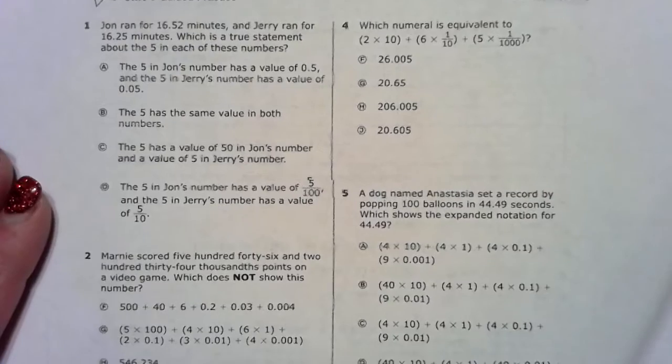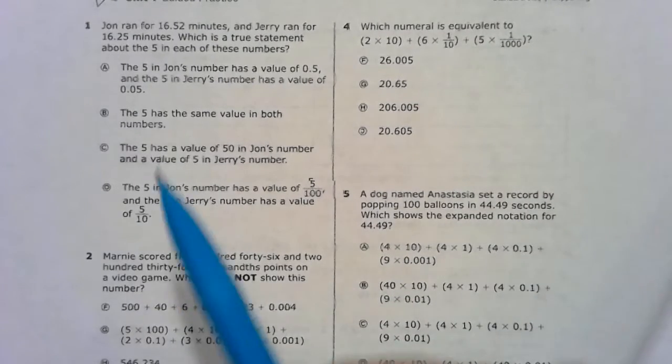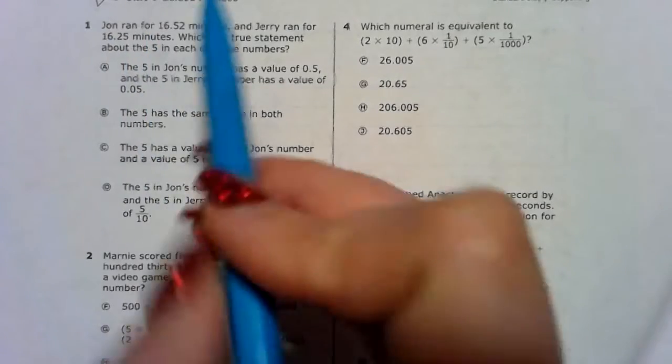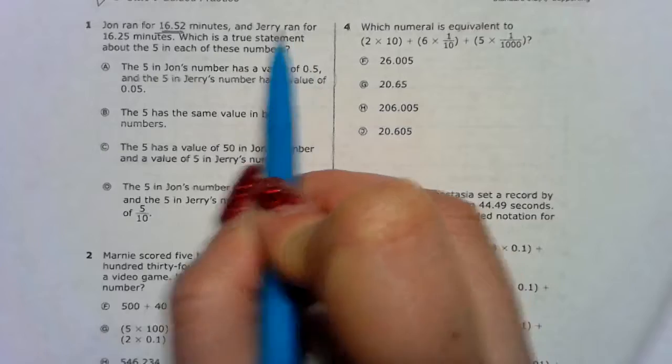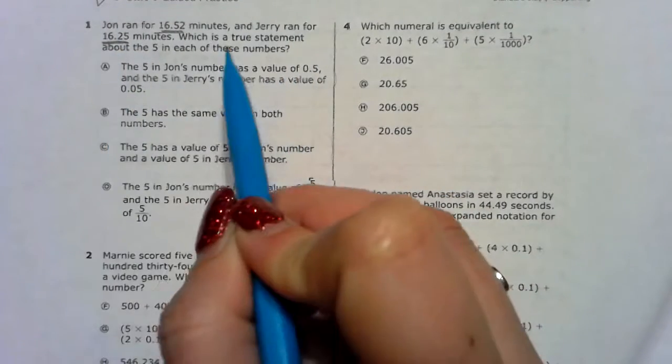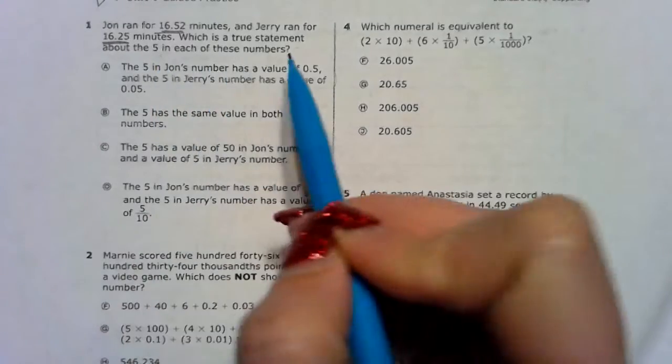All right, let's flip that over. I'm going to work a couple more questions for you. This is your guided practice. It helps you with your independent and your assessment piece, okay? John ran for 16.52 minutes and Jerry ran for 16.25 minutes. Which is a true statement about the 5 in each of these?